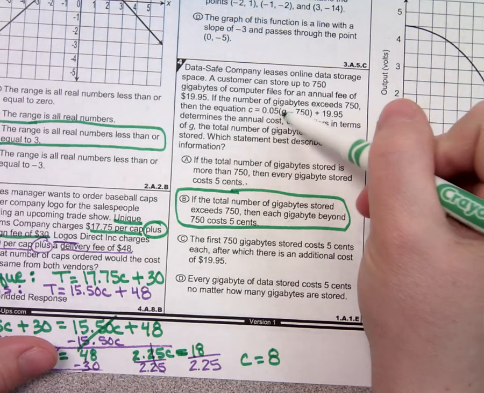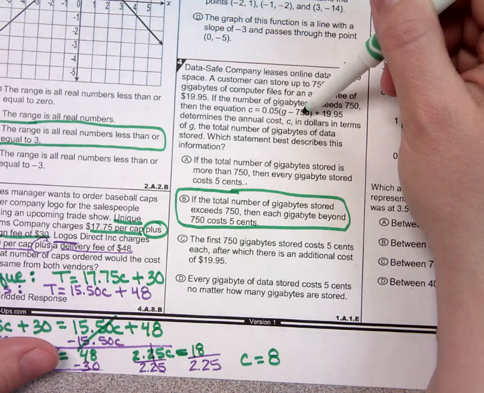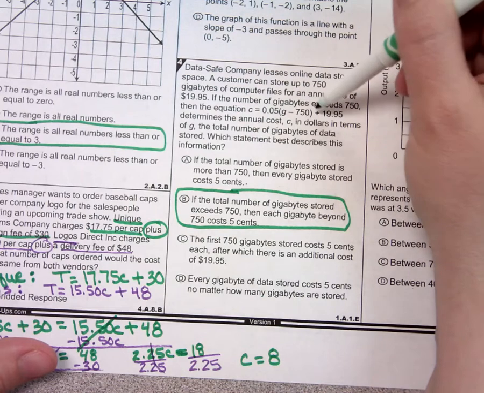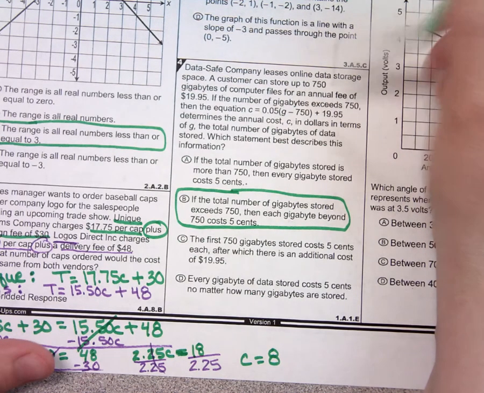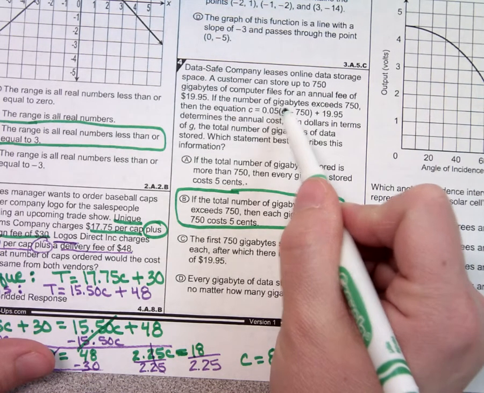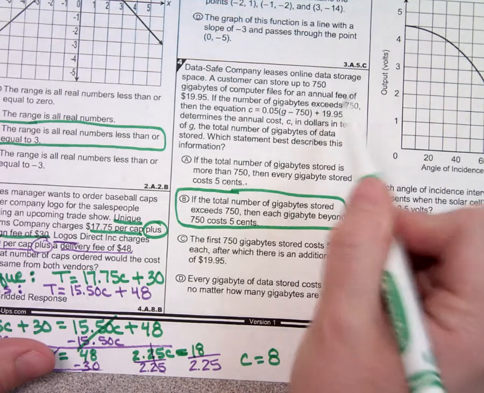If G was 750, 750 minus 750 would be 0. 0 times 0.05 would be 0. And 0 plus 19.95 would be 19.95. So if it stores exactly 750 gigabytes, then the cost will be $19.95.